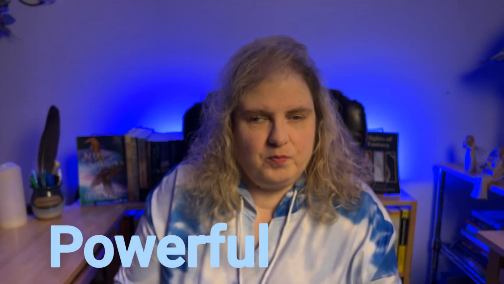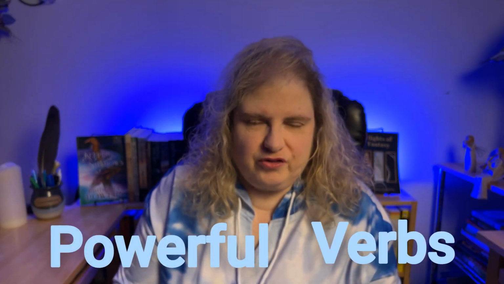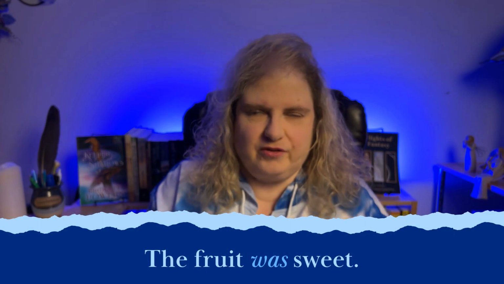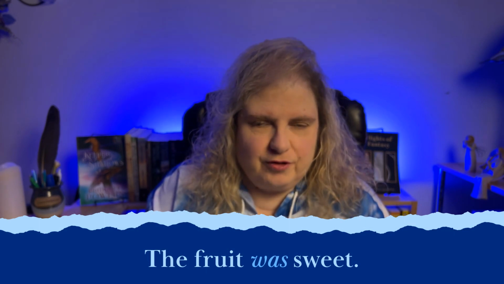We can also use powerful verbs to convey our sensory descriptions. When I mention powerful verbs, I'm talking about verbs that are both active and descriptive. We want to avoid passive verbs like state of being verbs or other types of verbs that link the name of the sense with an adjective. For instance, the fruit was sweet. Well, was is a state of being verb. It's very passive. We're telling the reader that the fruit was sweet. We're not really adding any descriptive elements to it. We're not showing the reader how sweet the fruit is. We're just stating it. There's no action going on.